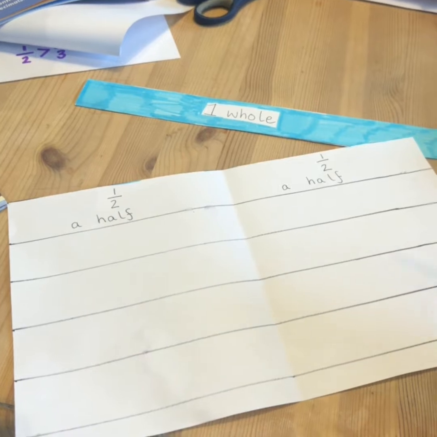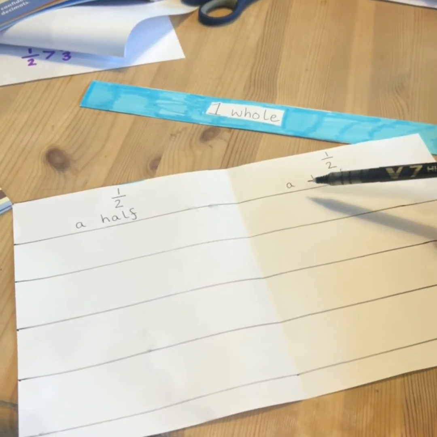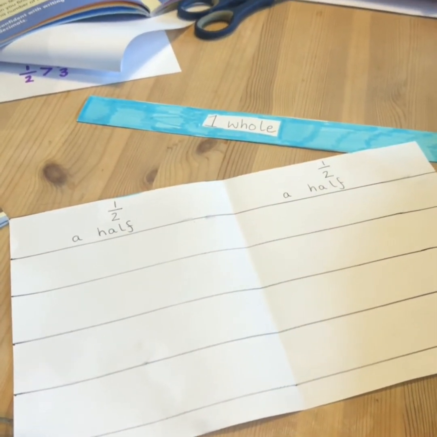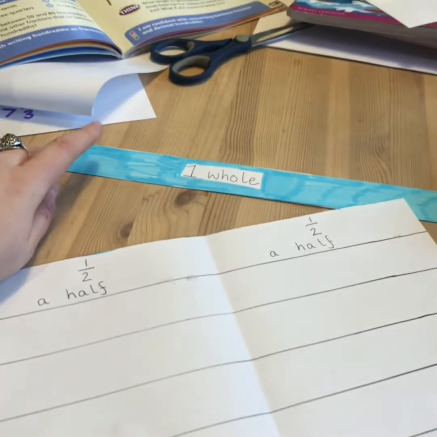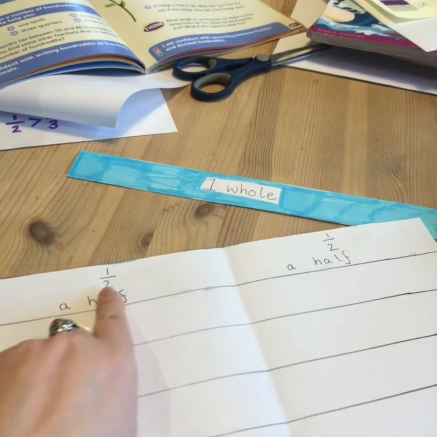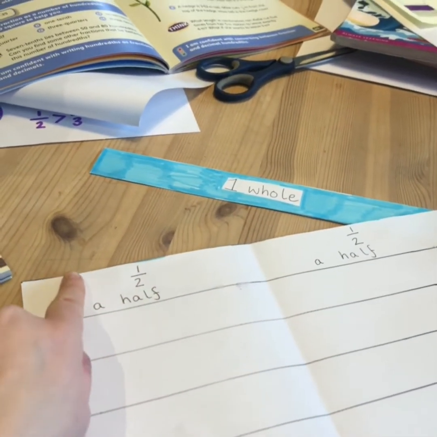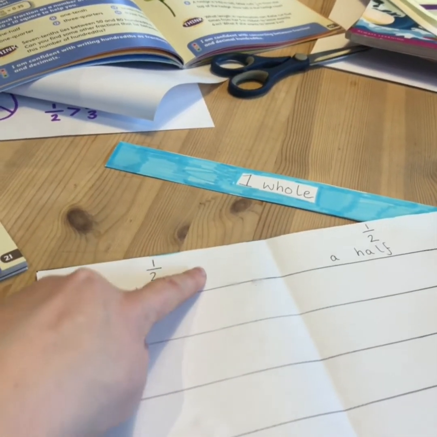And it's quite a nice idea to write it as a fraction and in words, and then colour it in. Choose a different colour than what you coloured your whole, and colour the whole strip in again, and try and leave this so you can still read it well.